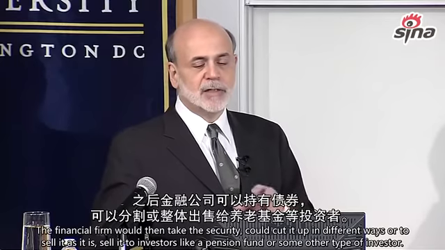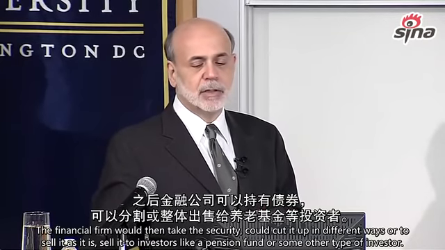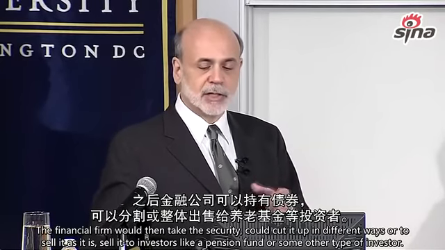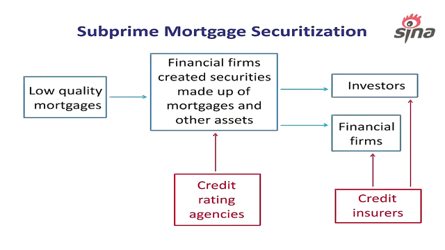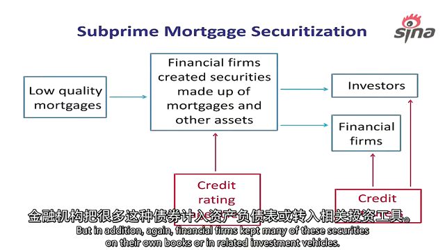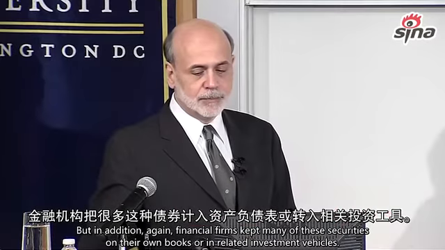The financial firm would then take the security, could cut it up in different ways or just sell it as it is, sell it to investors like a pension fund or some other type of investor. But in addition, again, financial firms kept many of these securities on their own books or in related investment vehicles.